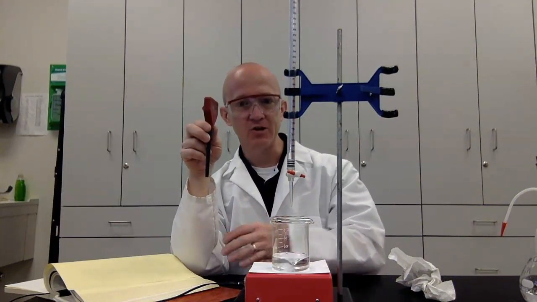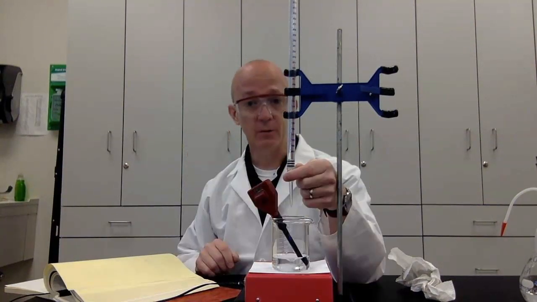Now, in just a moment, I'll show you what a graph looks like for a titration. And you can see exactly where the crossover happens from an acidic pH to a basic pH. So here we go.